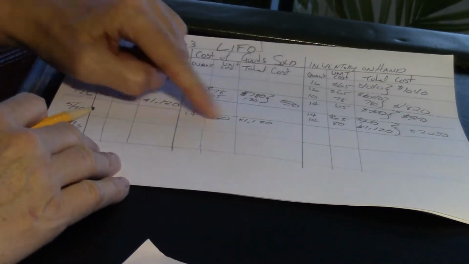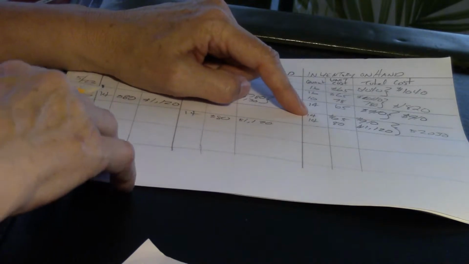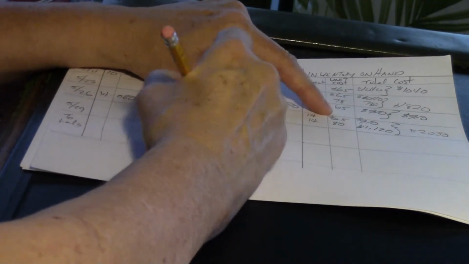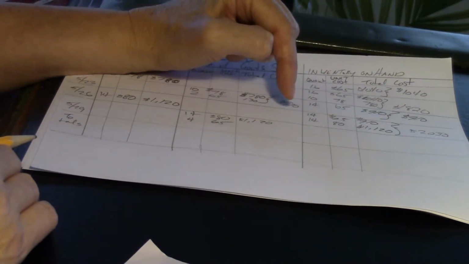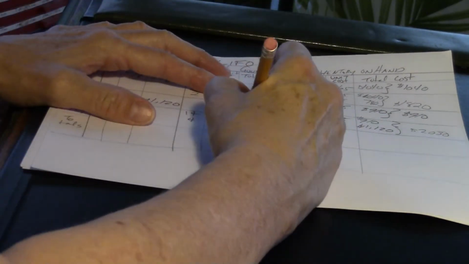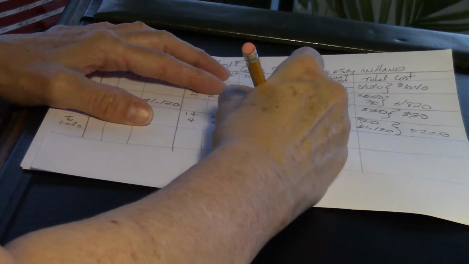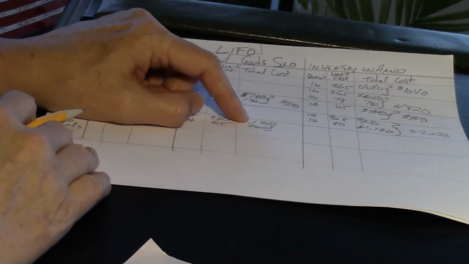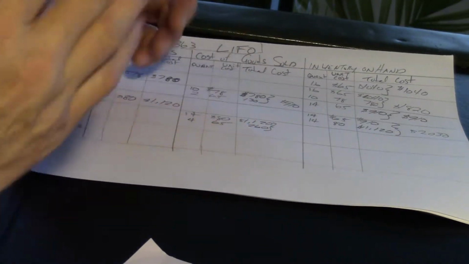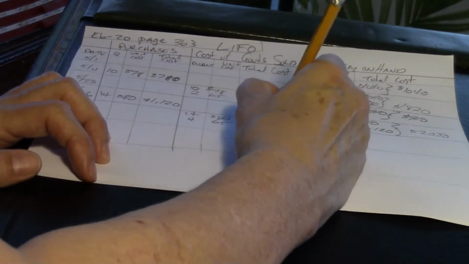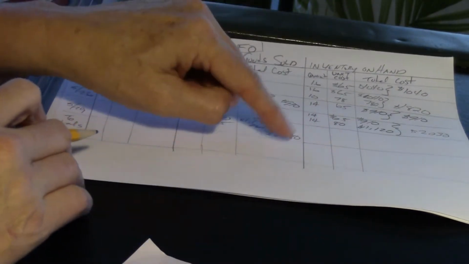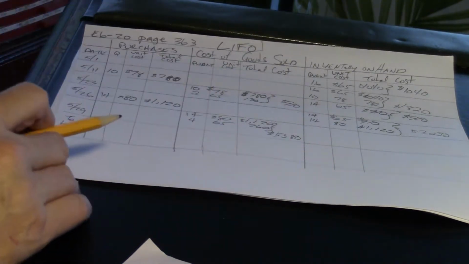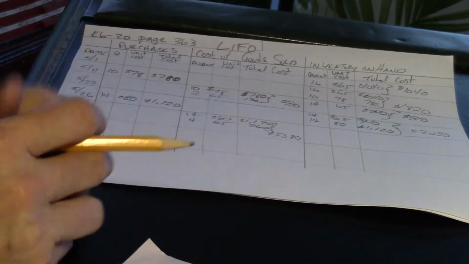But I'm selling 18, so I need to pick up 4 from here, right? So 4 at 65, so 4 times 65 is equal to 260, right? And so 1,120 plus 260 equals 1,380. All right, so there's my sale. Cost of goods sold for that sale. I sold 14 at 80 and 4 at 65.